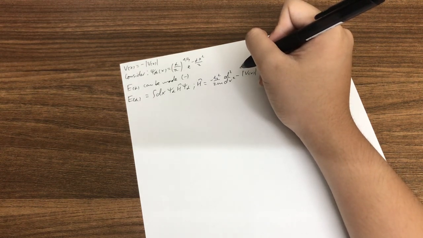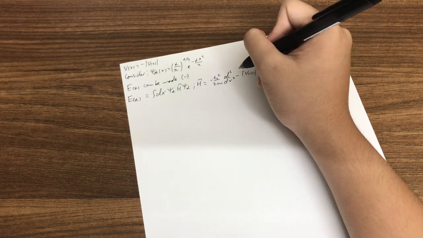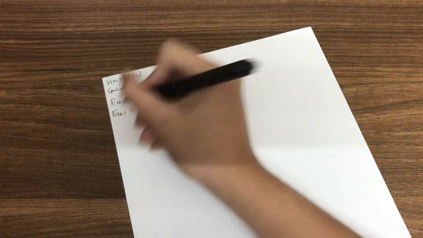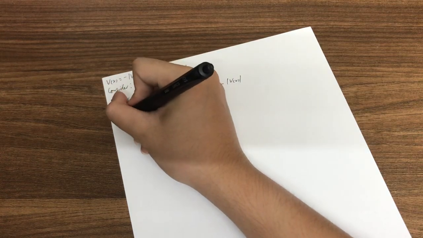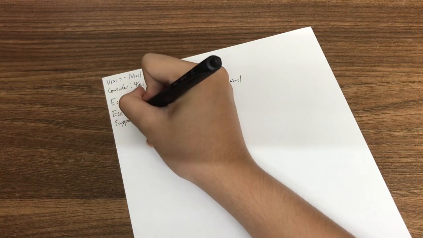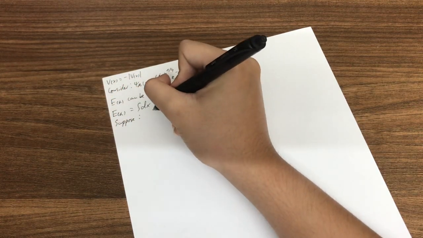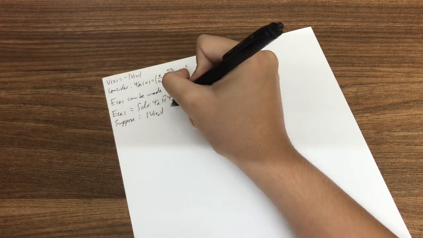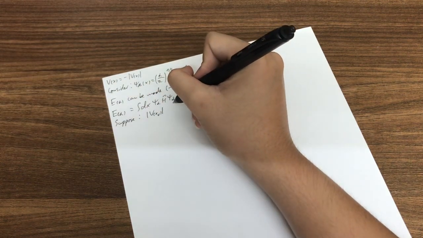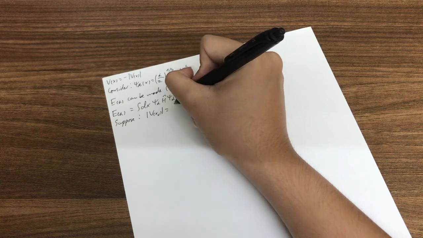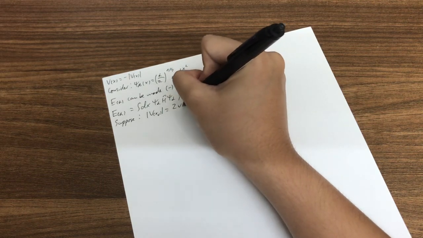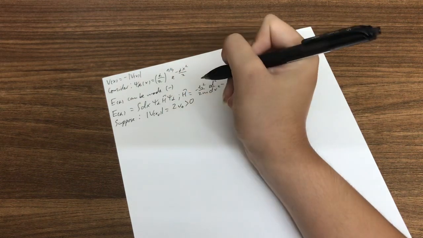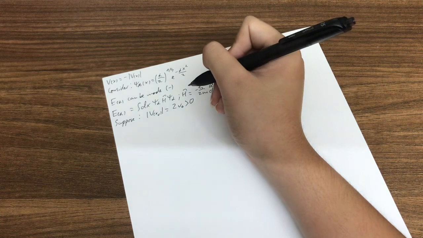So by finding x0 where the potential is continuous and negative, you define the absolute value of V at x naught to be equal to 2V naught, which is greater than 0.